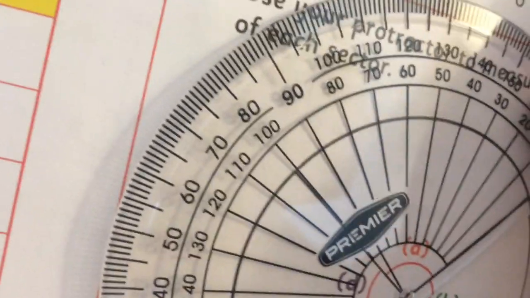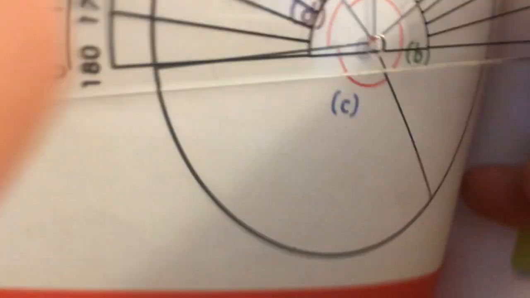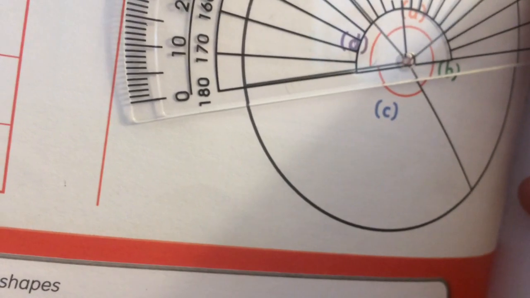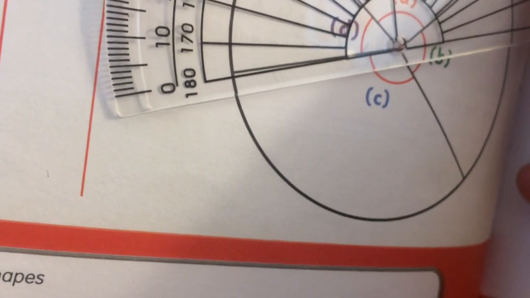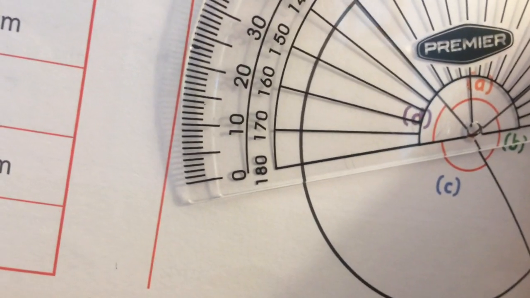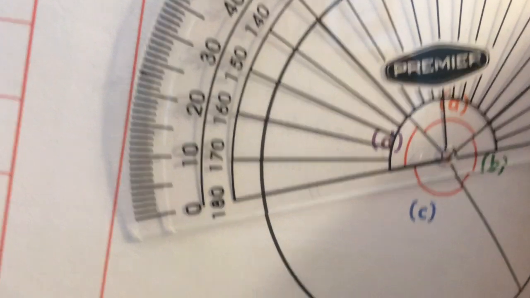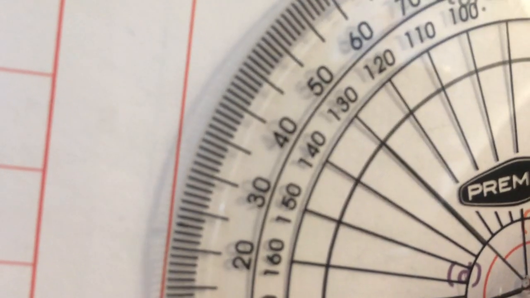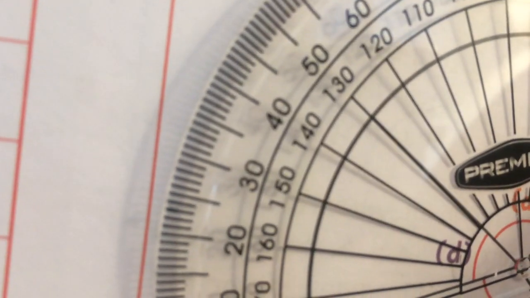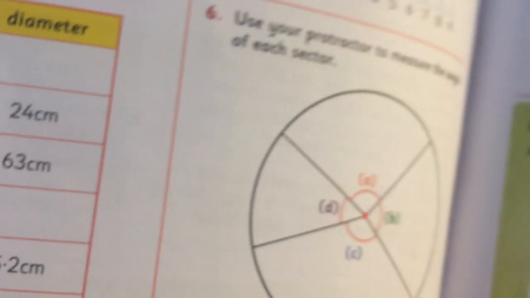So that's 100 degrees. You do the same: pick your baseline, and always start your baseline at 0 and measure up. So for this particular sector, I'm on 0 and my baseline is there. So 0 is here, and the line that we are measuring is actually at 50. Can you see it? There it is again, 50. So just keep measuring all the way around.